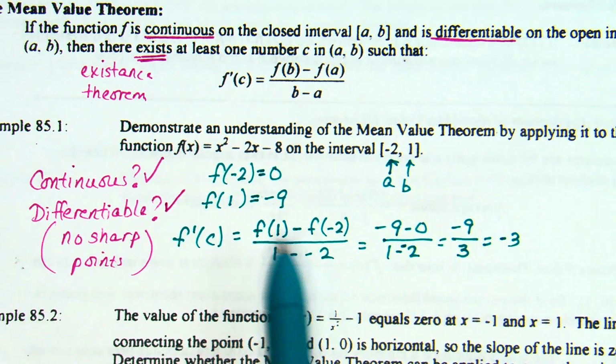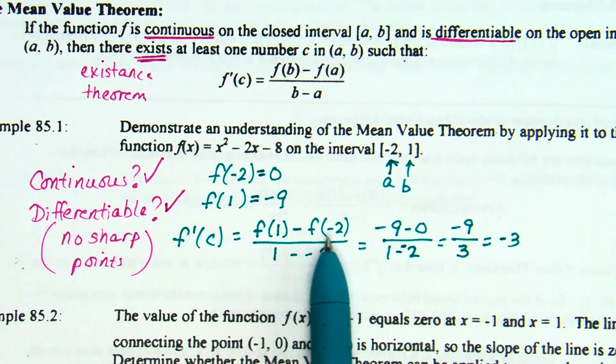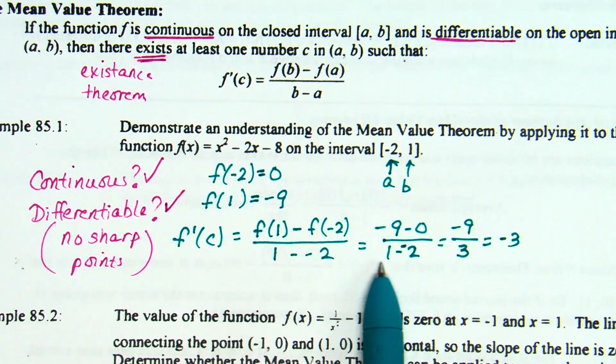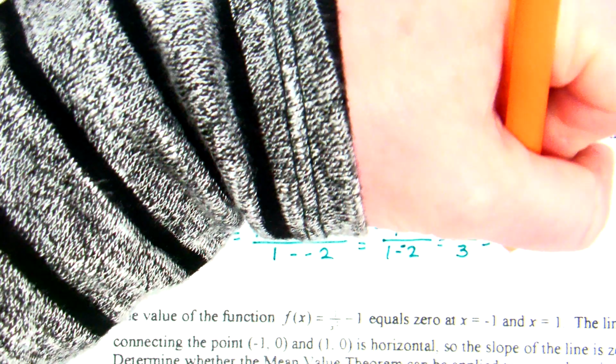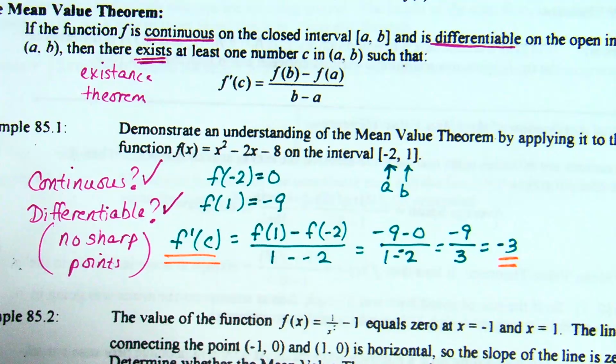Now, let's look. How do I want to do this? The original equation was f of x, right? So can you tell me f prime of x? Can you find the derivative of that? Do we agree? F prime of x is 2x minus 2.